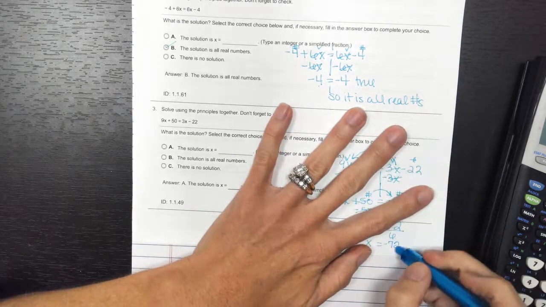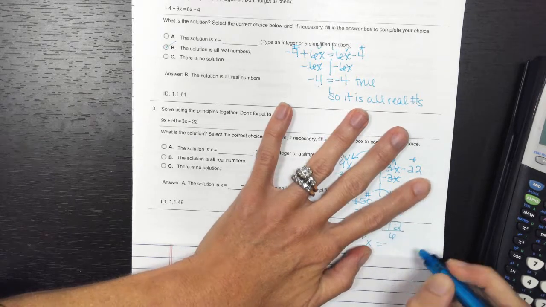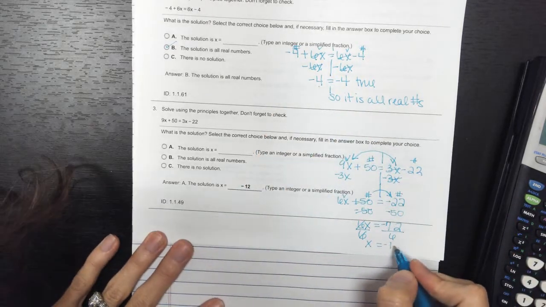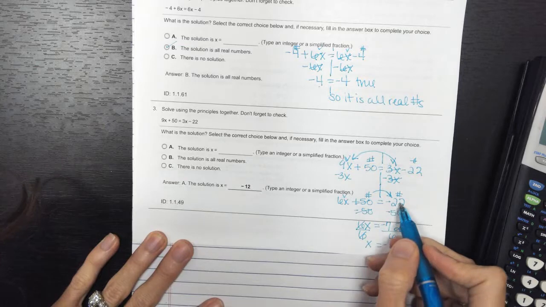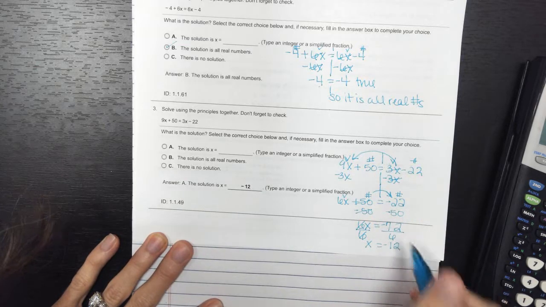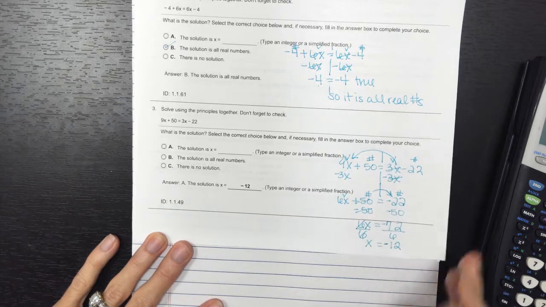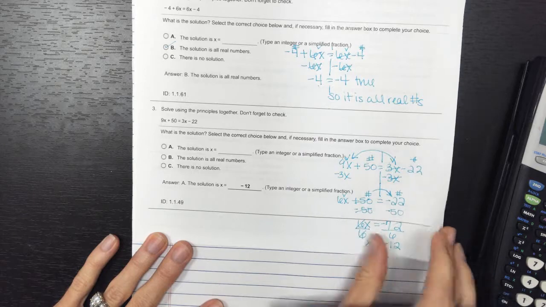Again, what is happening here? Sorry. I didn't actually do any of the division. I'm trying to talk more than I am actually doing the math here. So again, we subtracted, or in this case added because they were same sign. Divide by 6, and you'll get your negative 12. Okay, so that's question 3.